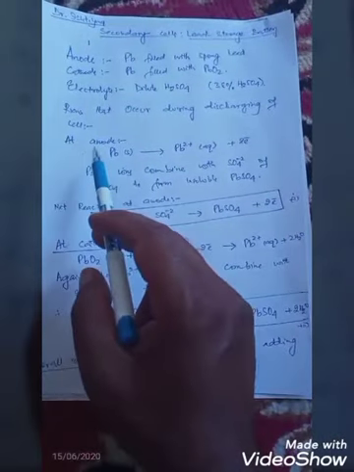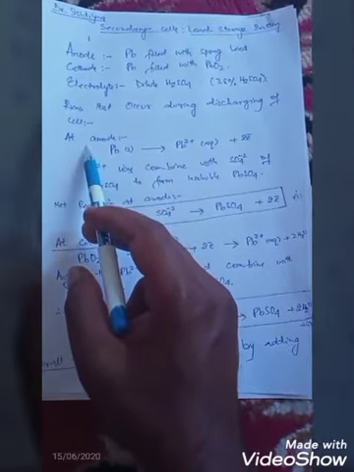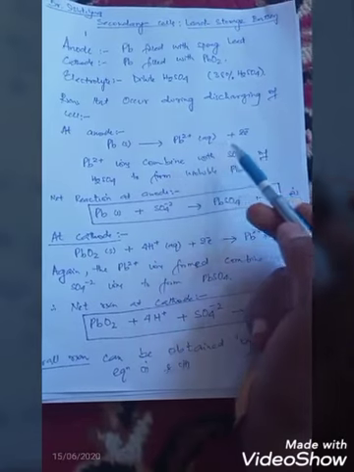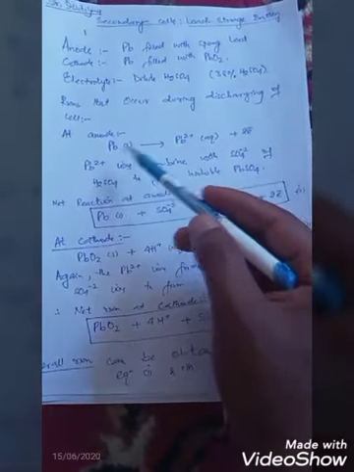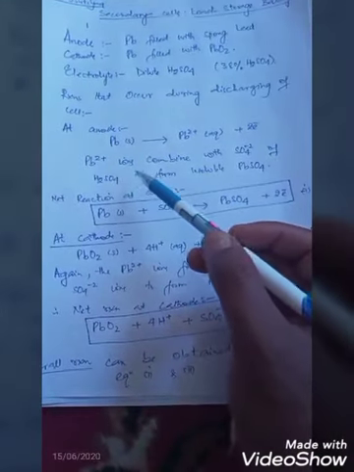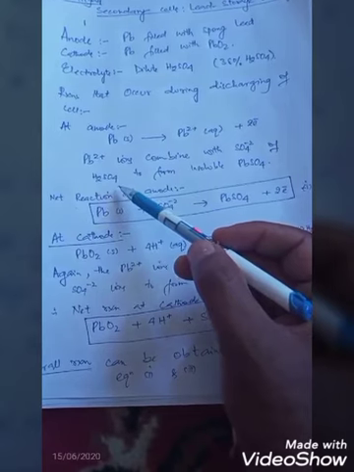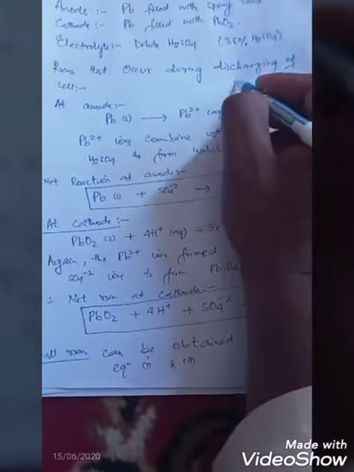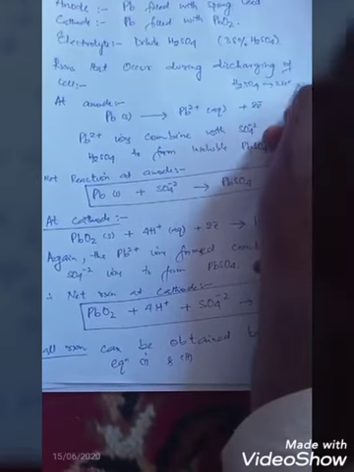So if we discuss the reactions during discharging of the cell, we will see that at the anode, lead, which is solid, is being converted into Pb2+ ion and 2 electrons. So this is loss of electrons because the oxidation number has increased from 0 to 2+, okay? Again, you know that sulfuric acid is used as the electrolyte. Sulfuric acid dissociates in the solution to form H+, giving 2 hydrogen ions, and it forms SO4 2-, okay?